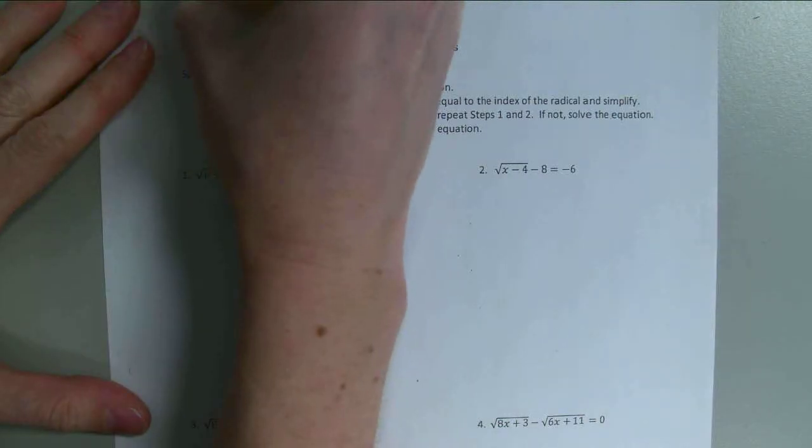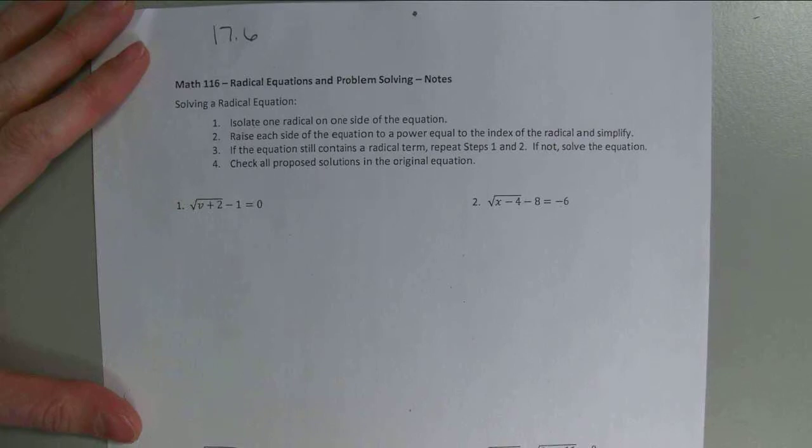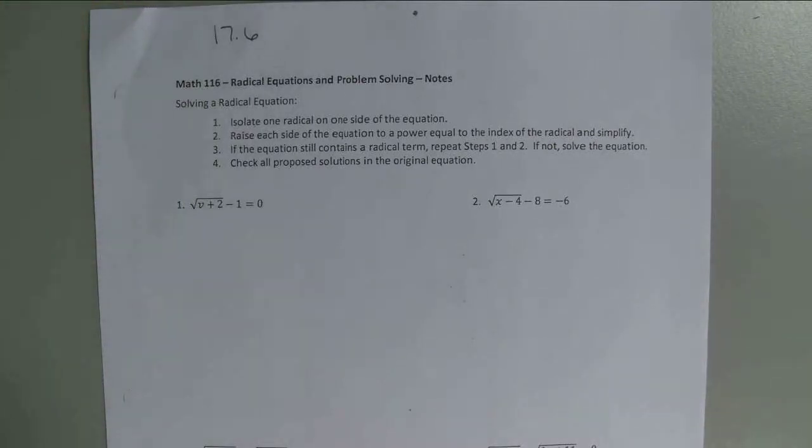Section 17.6. It is the last section in chapter 17 with radicals, okay? And what we're going to do is use radical equations, learn how to solve them, as well as the word problems, but these are probably the easiest word problems you've seen. Each of the word problems have been kind of hard, but this is one of the easier sections.